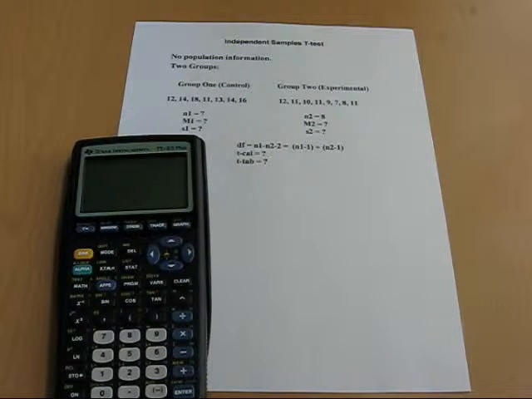Well, this is the TI-83 Plus instructions for doing an independent samples t-test. It's also called the independent groups t-test. Now, in this t-test, no population information is given at all. We have no population mean, no population standard deviation. However, we do have two samples or two groups.